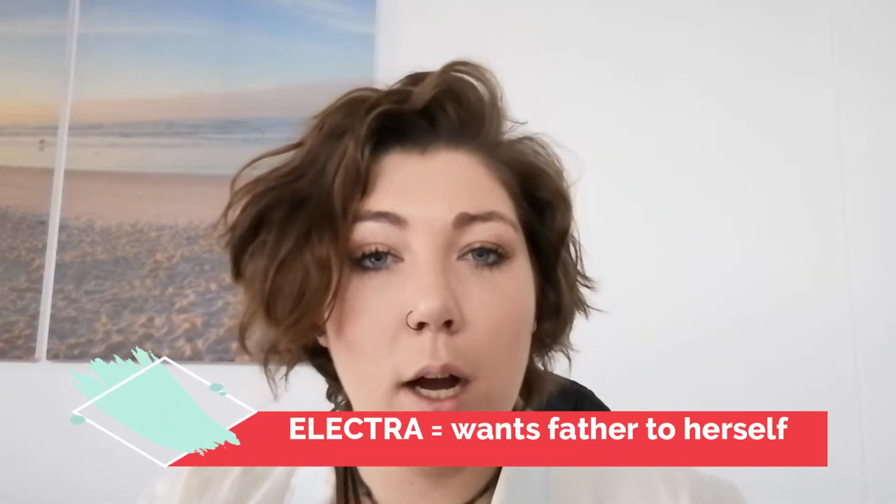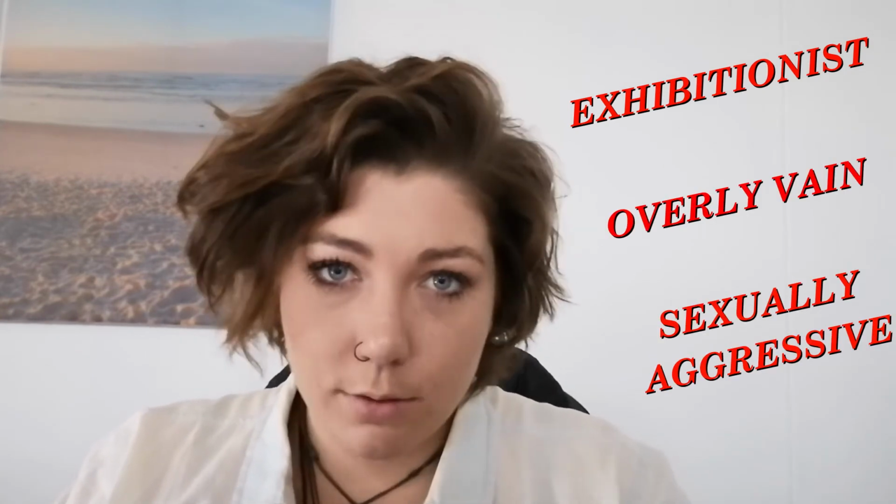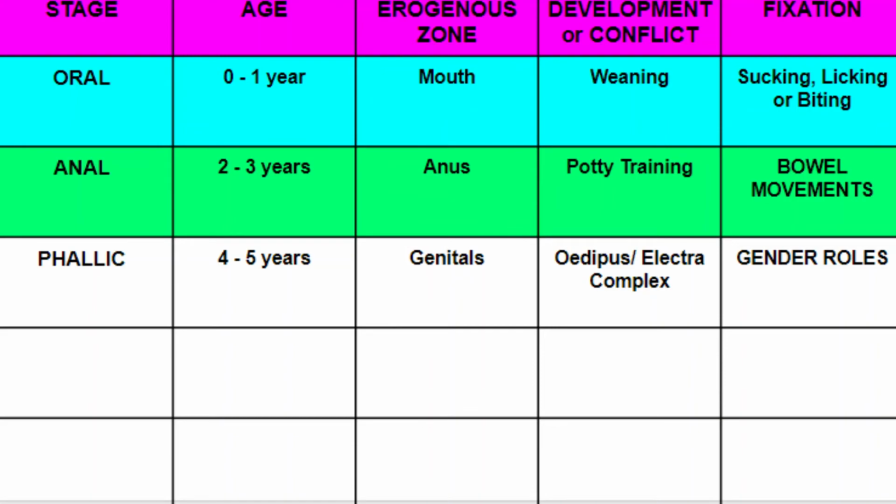Freud believed that unconsciously he almost wanted to kill his father, just so that he could have his mother all to himself. This is why during these ages you have boys who become, we call it mommy verskrik in South Africa, which basically means that they become mom obsessed. Okay, so Freud believed that the personality traits that could occur after this stage or during this stage refer to that of an exhibitionist, overly vain, or sexually aggressive. The fixation during the stage is gender roles. That is the phallic stage.